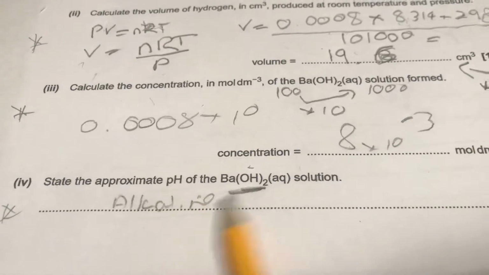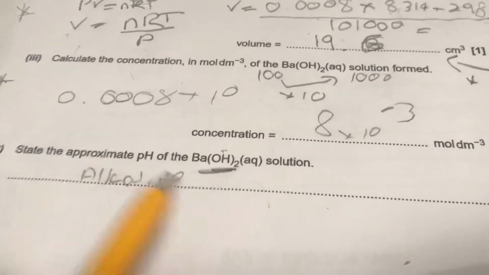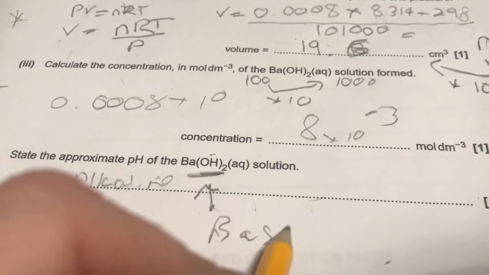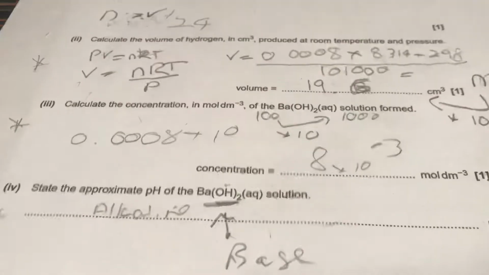State the appropriate pH of barium hydroxide. It's a hydroxide. That is a very good base. Okay, so therefore its pH is going to be alkaline. It's going to be above pH 7 but less than pH 15.